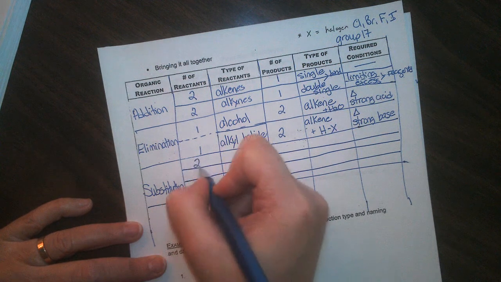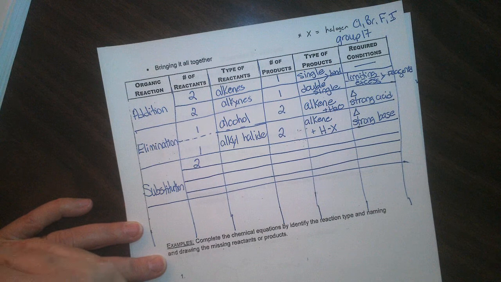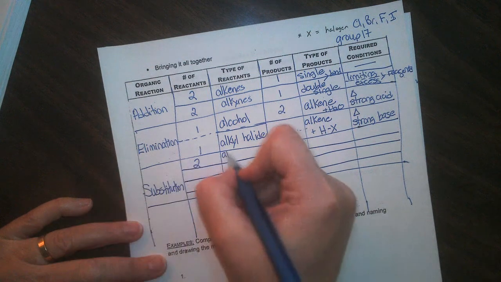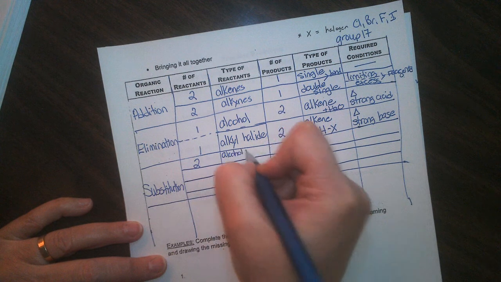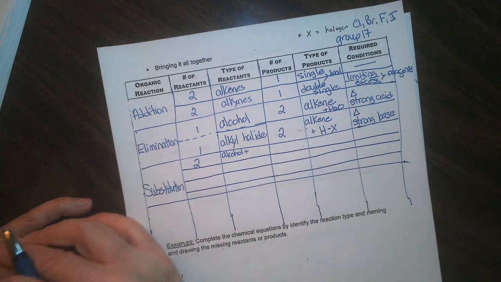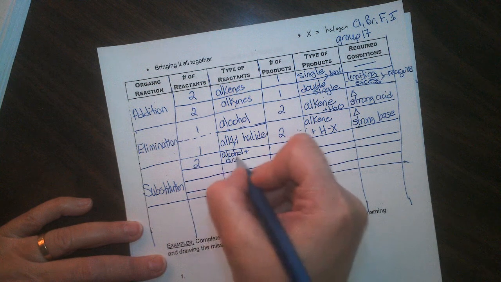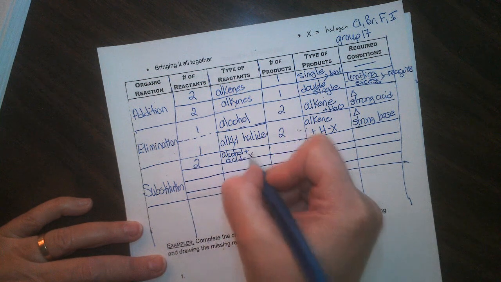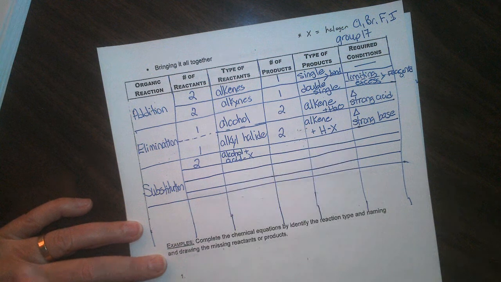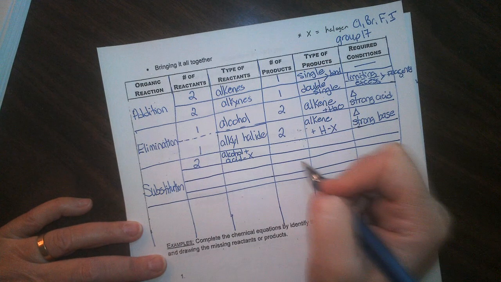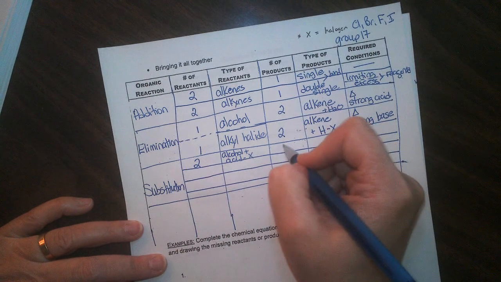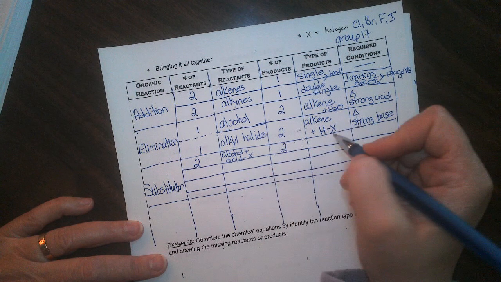Two. Give me one. Alcohol and an acid. The acid has to have a halide on it. So hydrochloric, hydrobromic, hydroiodic. How many products do we get? Two. What do we get?